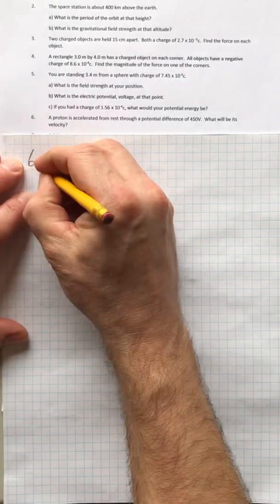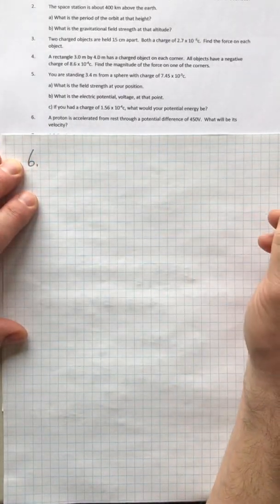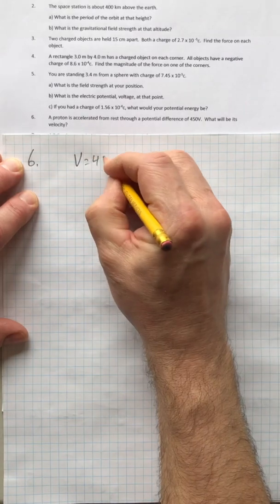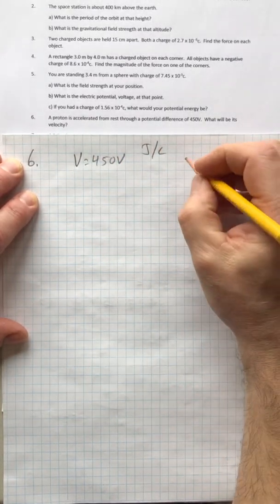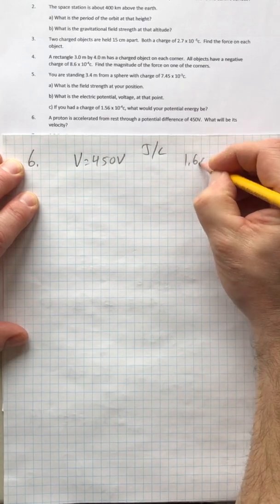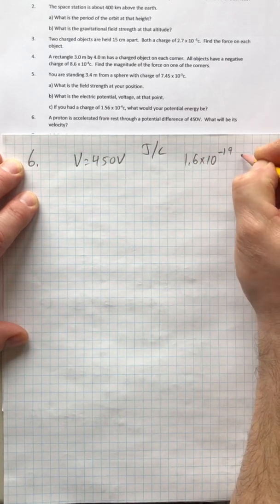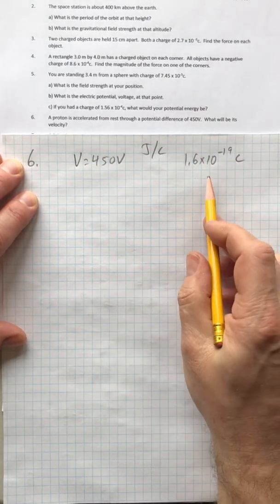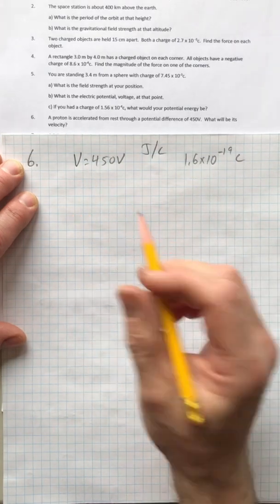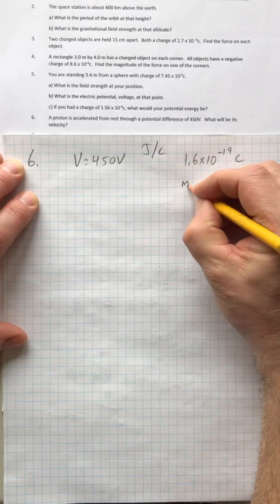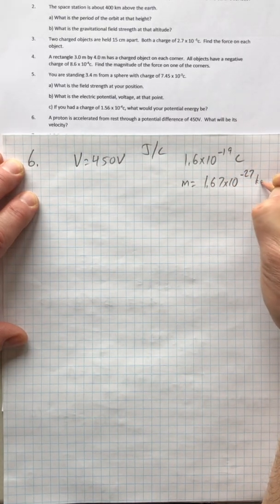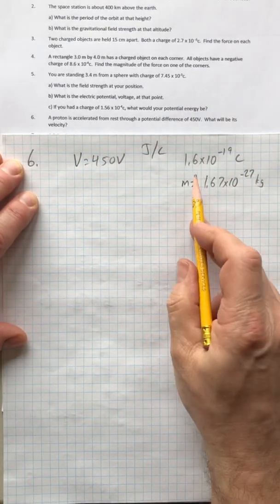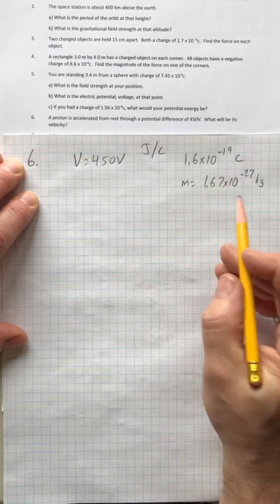Okay, number 6. A proton is accelerated from rest through a potential difference of 450 volts. Got to remember volts means joules per coulomb. And a proton has a charge of 1.6 times 10 to the minus 19 coulombs. Very small fraction of the whole voltage. It says, what's its velocity? Oh, we'll need to know the mass too. This stuff would be given to you if you needed it on a test. That's the elementary charge of an electron or a proton.